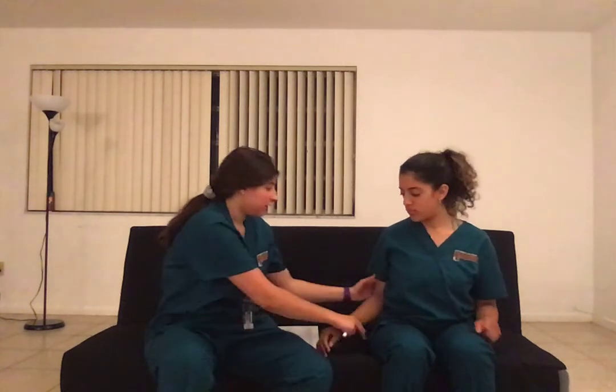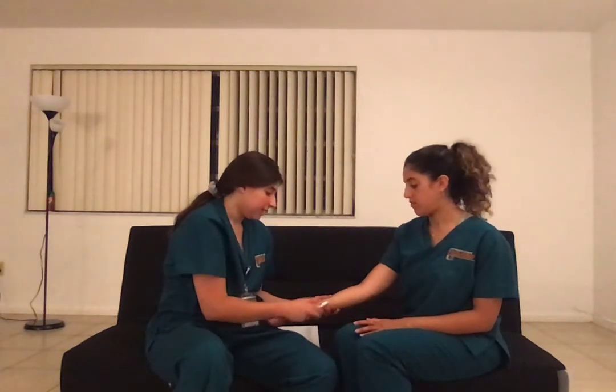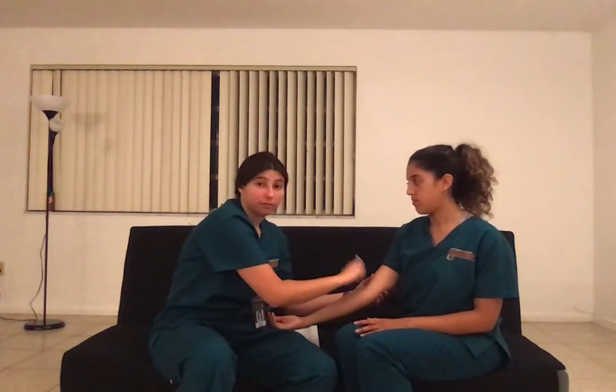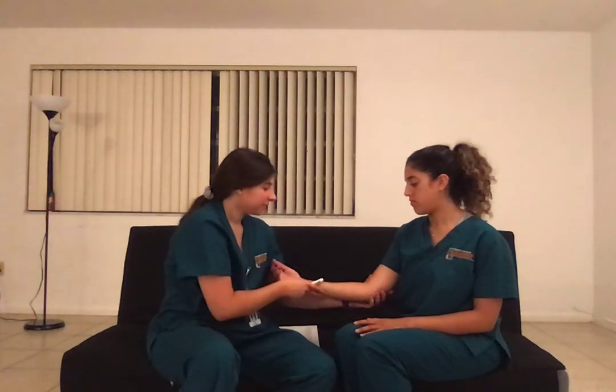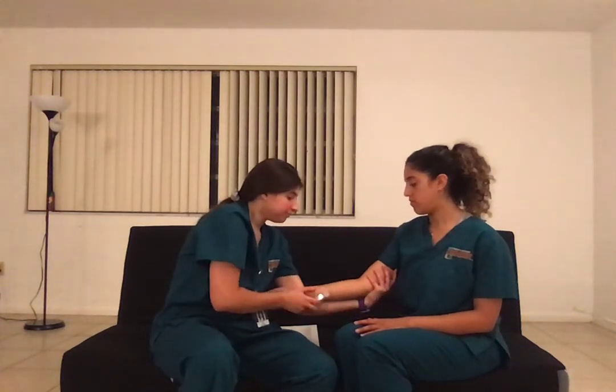And now I'm going to do the triceps, which I would test like this, supporting the arm, and I would hit on the tendon of the triceps and expect extension of the arm. Then I'm going to test the biceps reflex. So again, I'm going to support the arm, and I would be hitting on my own thumb for the one for the brachialis and the one for the biceps. So now I'm going to do the biceps one.